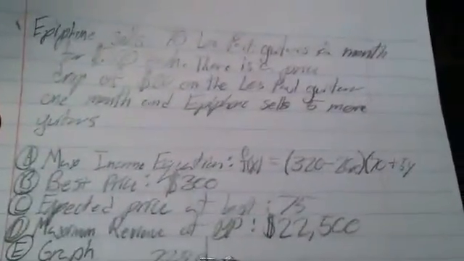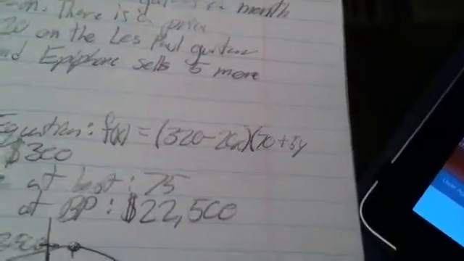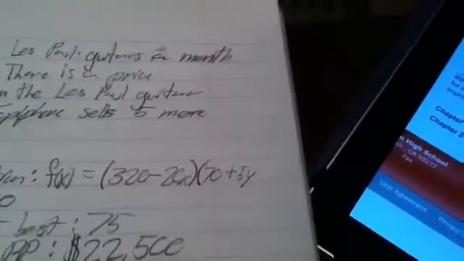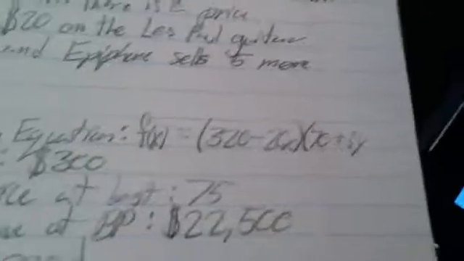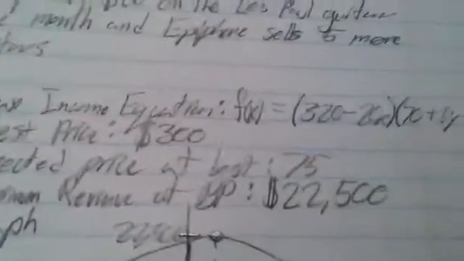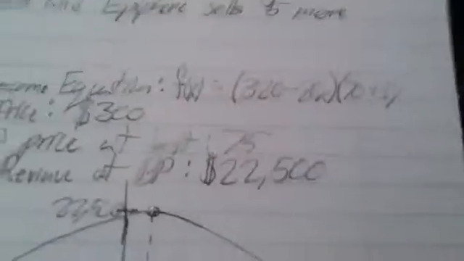So, for the max income equation, you're going to put in parentheses 320 minus 20x, since you're subtracting $20 from the price. On the quantity side, you can do 70 plus 5y. Now, x and y are going to represent where the graph is going to place on the parabola. So, for best price, you have 300, since you subtract 20 from 320. We're gonna get to the x and y soon. The expected quantity at best is going to be 75, since you're adding 70 and 5 together.